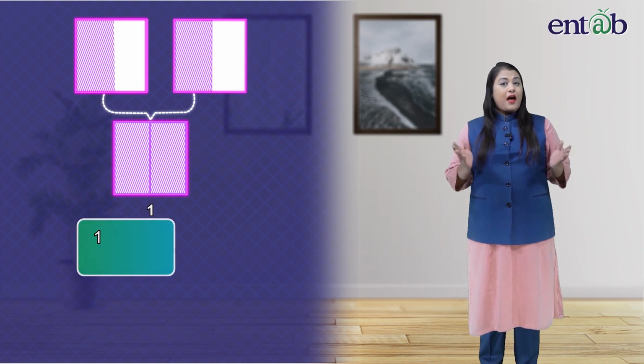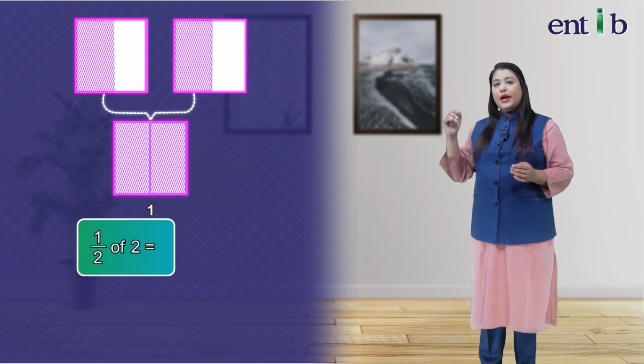Observe these figures. The two square figures are exactly the same. Each shaded portion represents half of 1. So, both the shaded portions together will represent half of 2. Combine the two half shaded parts. It represents 1. So, we say half of 2 is 1.